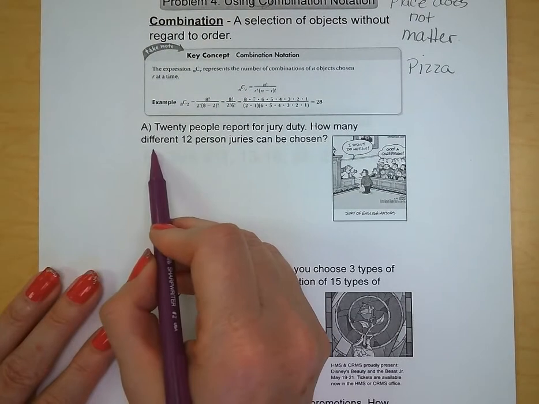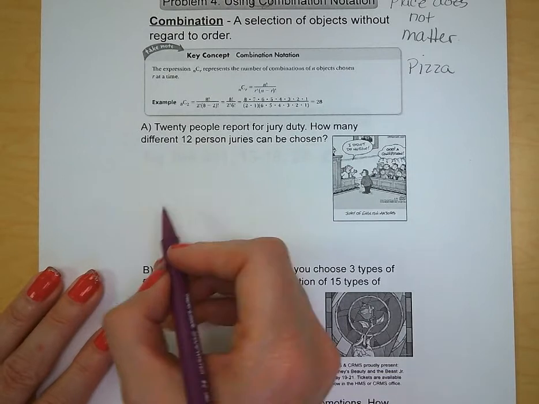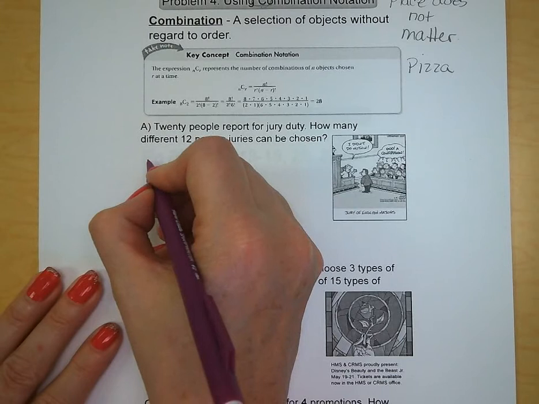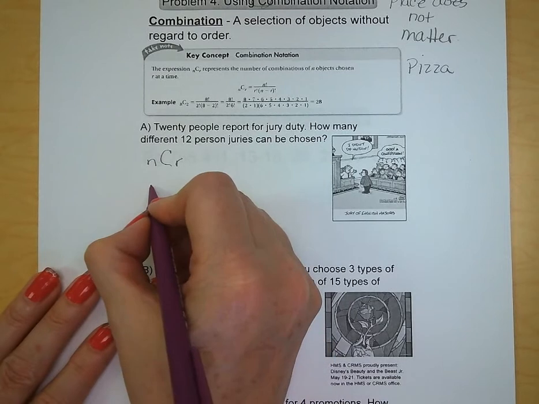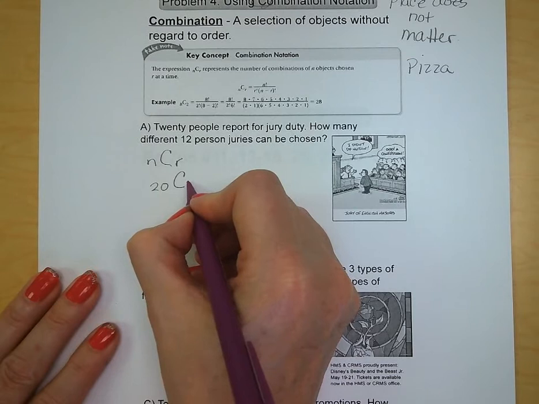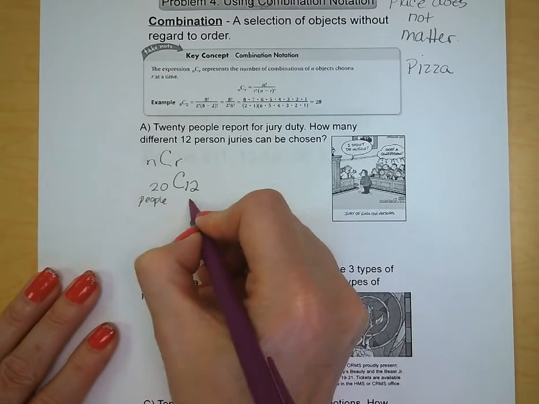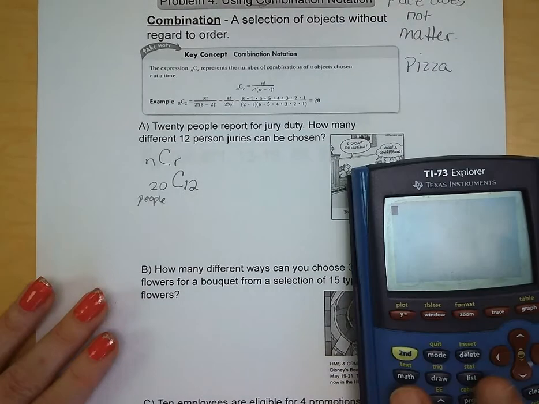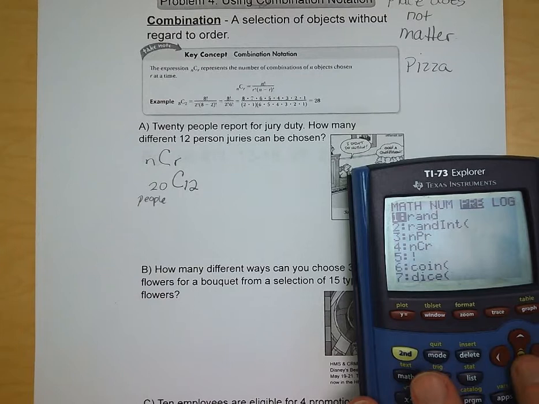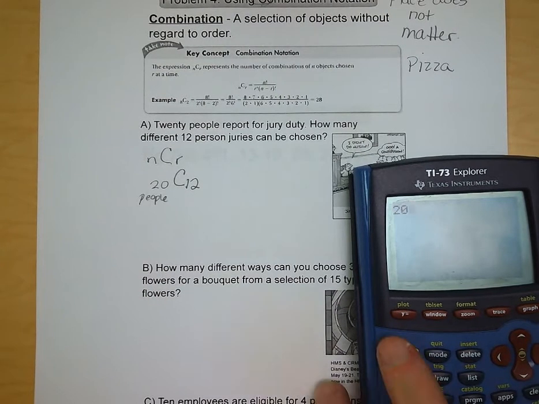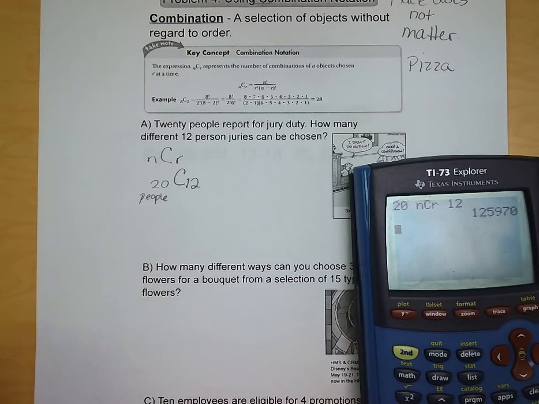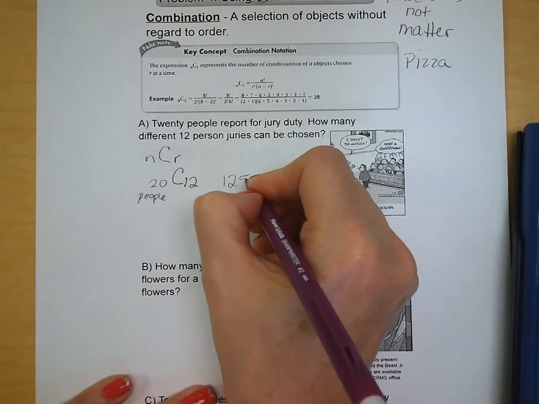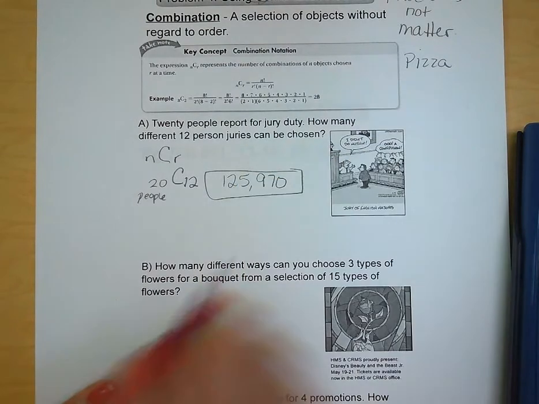All right, so we've got 20 people reporting for jury duty. We want to know how many different 12-person juries can be chosen. So again, we can use the whole combination notation and write the n factorial and all that stuff, or we could just use our calculator. And personally, I like our calculator because it does all the work for us. So we've got 20 people that are going to go into 12 different spots, and we don't care. It doesn't matter if you're juror number 1 or juror number 12. So we do 20. Go to our math button, probability. Now we're going to use the nCr, and we need 12 jurors. So there are 125,970 possible juries that can be created with those people.